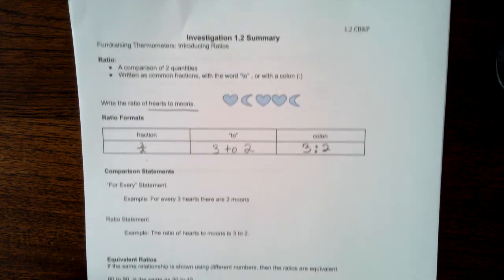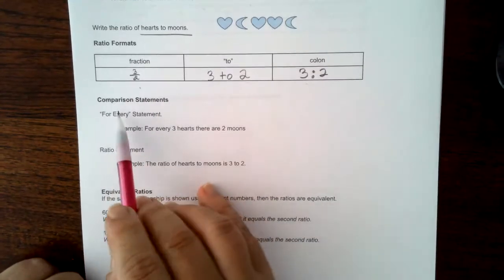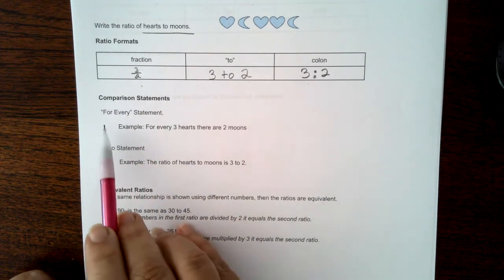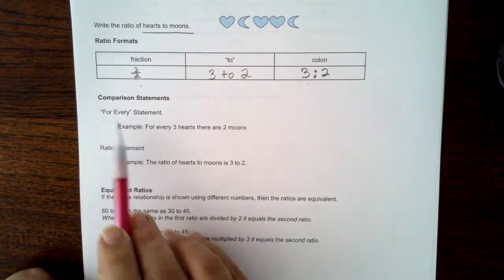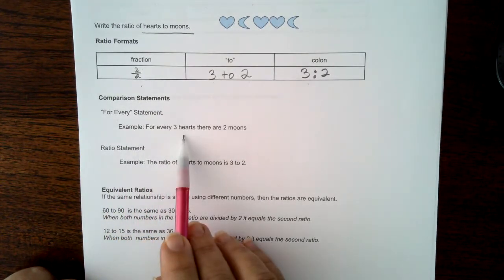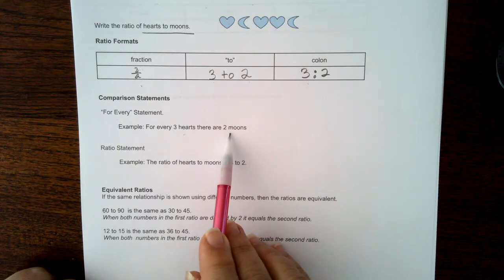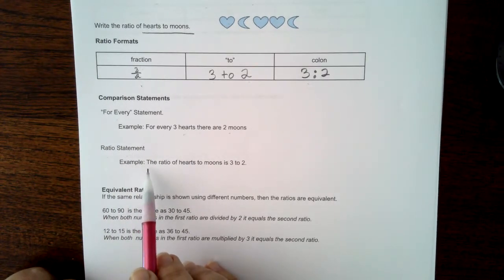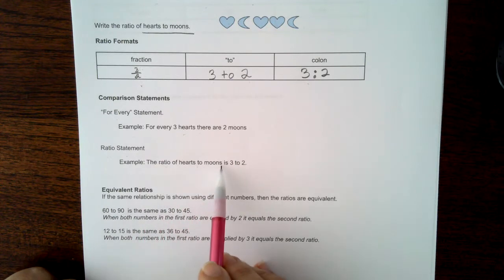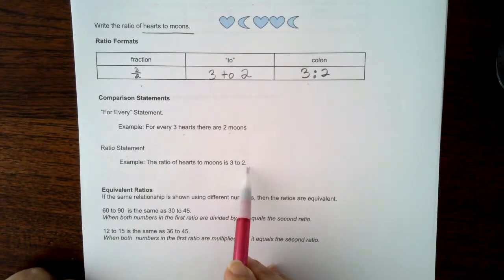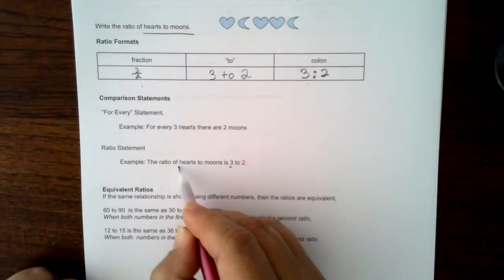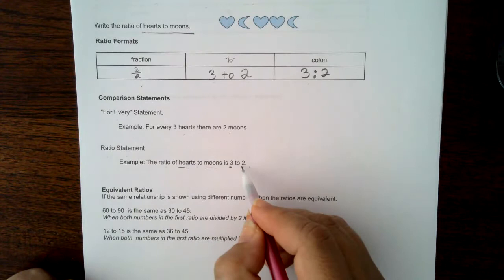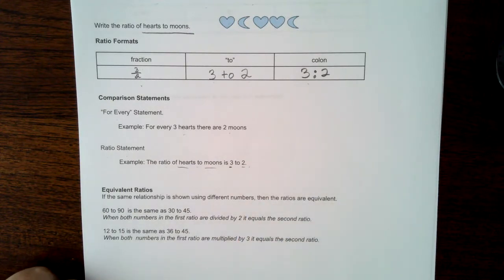Okay? Now, when we're dealing with ratios, we're comparing something. So we have two ways of writing a comparison statement. The first one is called the "for every" statement. An example: for every 3 hearts, there are 2 moons. Then there is a ratio statement. This would be, you're starting off with saying the ratio of hearts to moons is 3 to 2. And again, we know that 3 represents our hearts because it comes first, and our moons come second, and that is why our 2 is second.